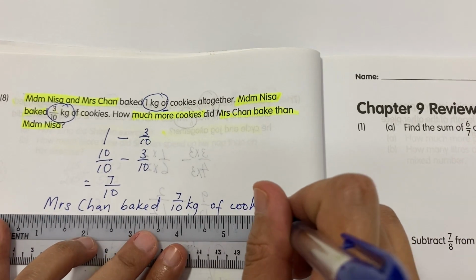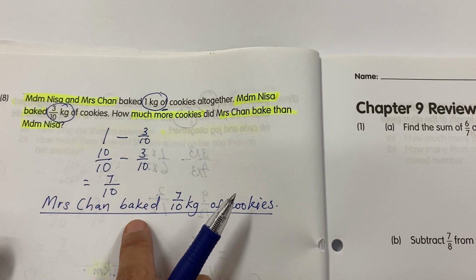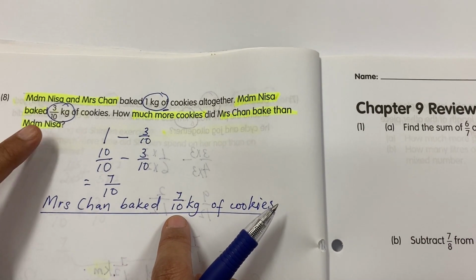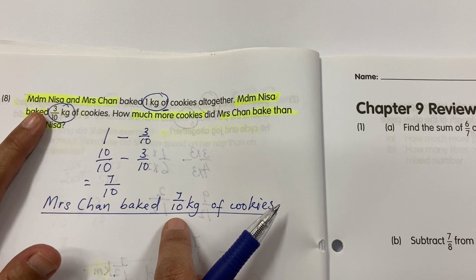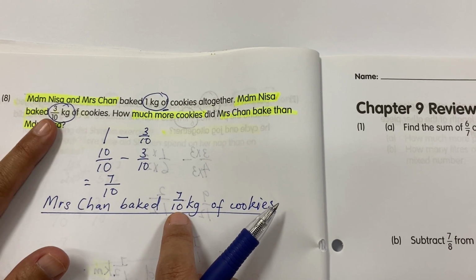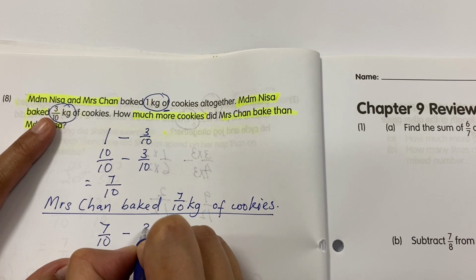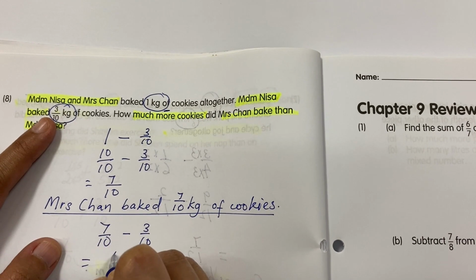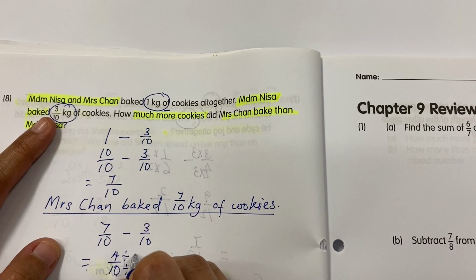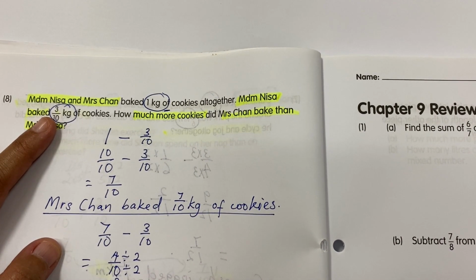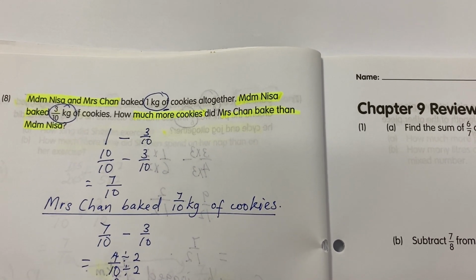Now, then I can compare whatever that Mrs. Chan baked, that is 7 out of 10, and whatever that Madam Nisa baked, and that is 3/10 kilogram. So how much more means I got to minus. So 7 out of 10, take away 3 out of 10. So my answer will be 4 out of 10. But that's not my final answer because I can simplify my answer to 2/5. So my answer is 2/5.